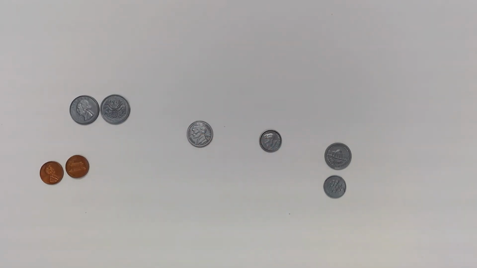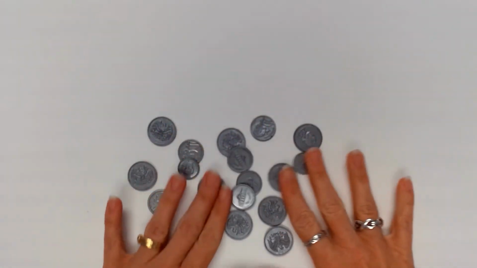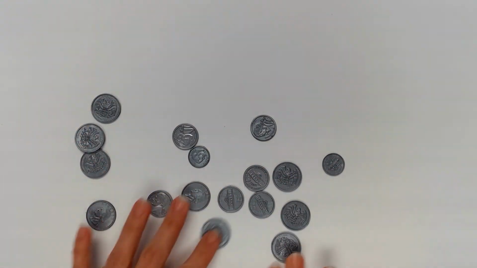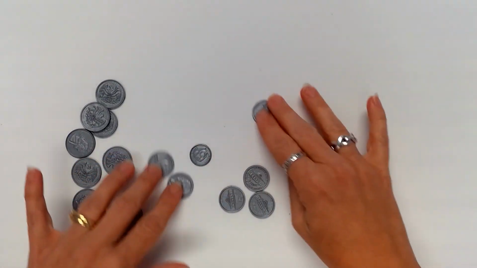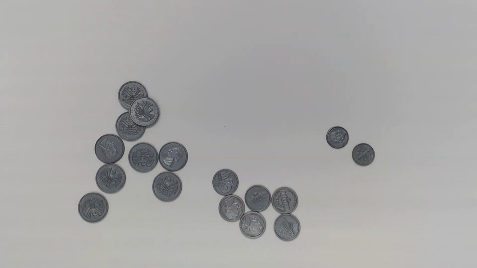One activity that you could do with the coins is if the students reached in and just did a big old grab and they got whatever coins they grabbed, they could do a sort by the types of coins. So they could put all their quarters together, they could put all their nickels together, put their dimes together, and then they could do a counting activity. They've already done graphing, but they could use these to help them, they could do them and then graph how many they had of each different type of coin.